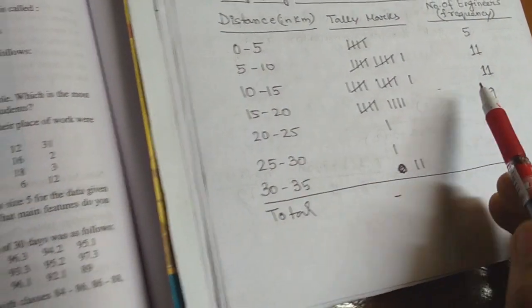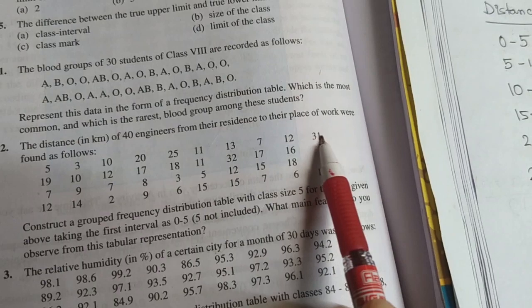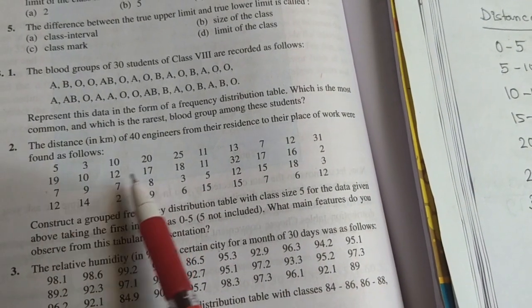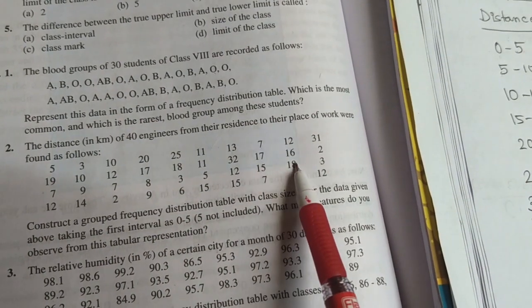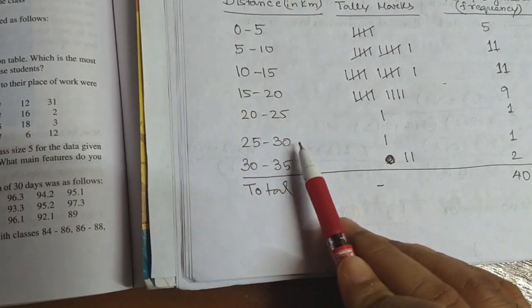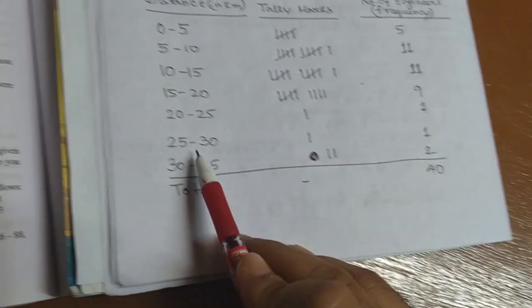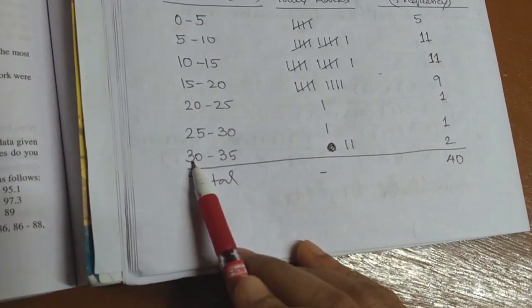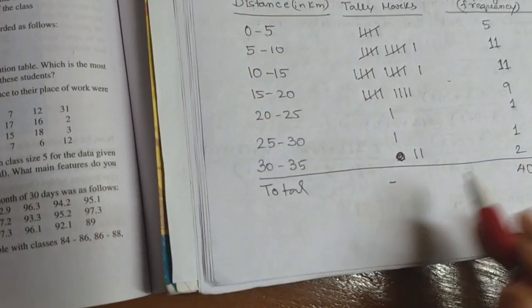Okay. Similarly, 15 to 20. Let's check. 1, 2, 3, 4, 5, 6, 7, 8, 9. You can see, so 9 data. Similarly, 20 to 25, 1 data. 25 to 30 is also 1 data. And 30 to 35, 2 data. You can find from this one. The total is 40.